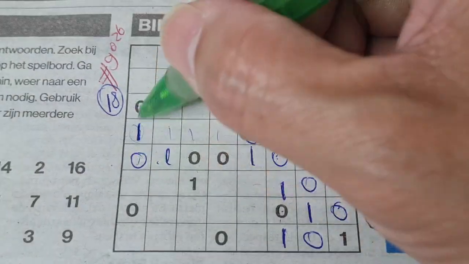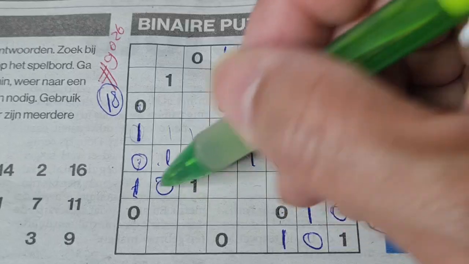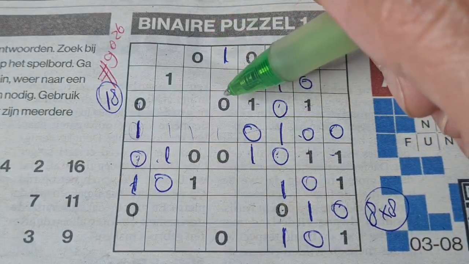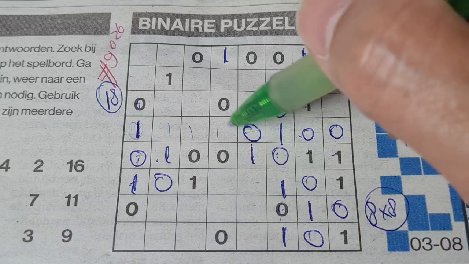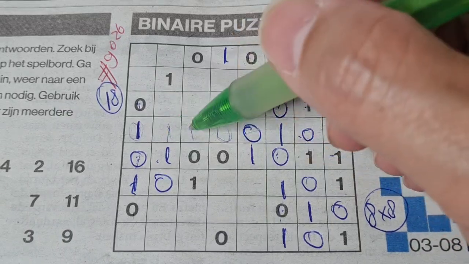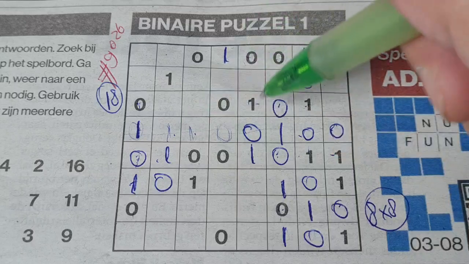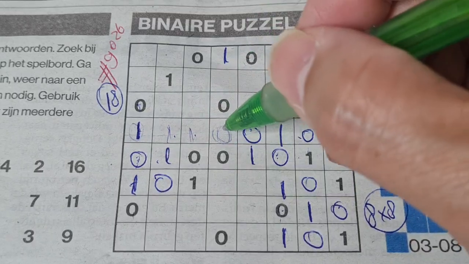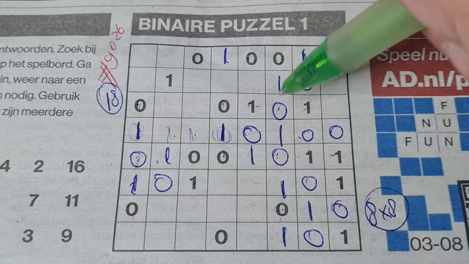Of course, between two O's comes an 1. Between two O's comes an 1. Between two ones comes an O. If I place the 4th O there, then we still have 3 ones in a row in this row. Not allowed by one of the rules, so this can't be an O, this should be a 1. Of course, between two O's comes a 1.